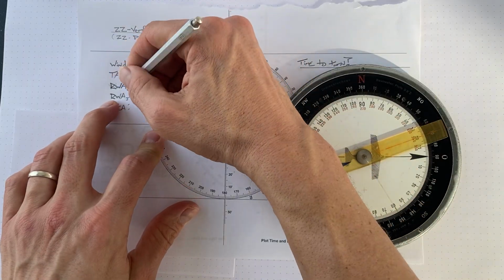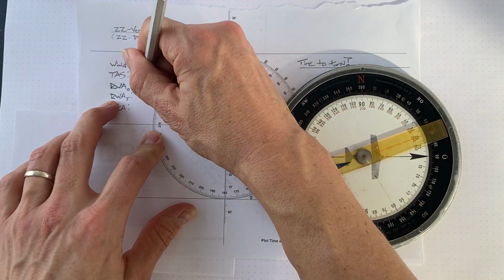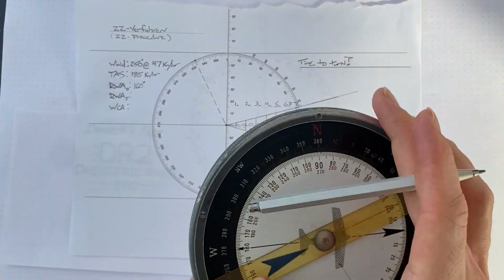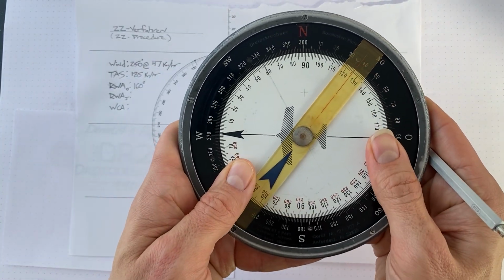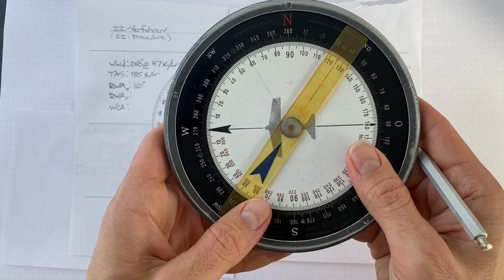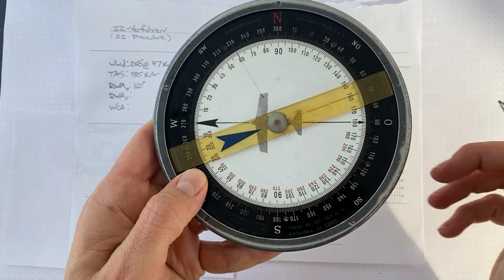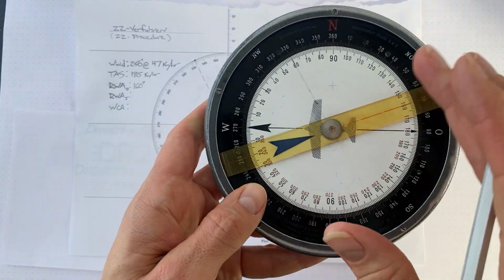So our relative wind angle on the way out is 160. And then our relative wind angle on the way back in, let me just flip this around. Now we're pointing to final approach course, 270, and the relative wind angle here is 20 degrees.